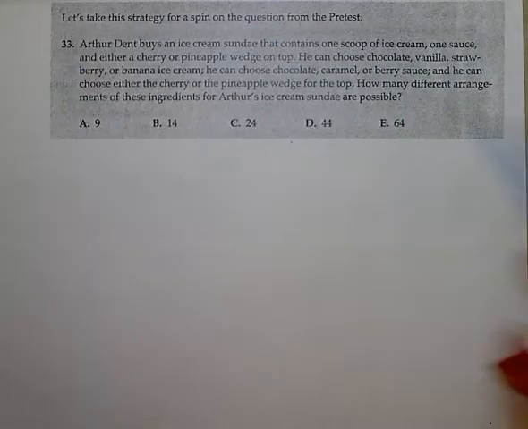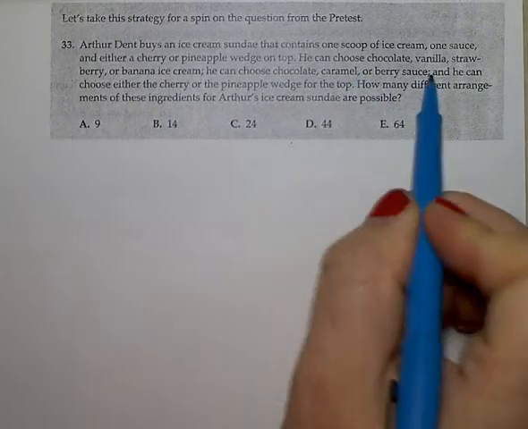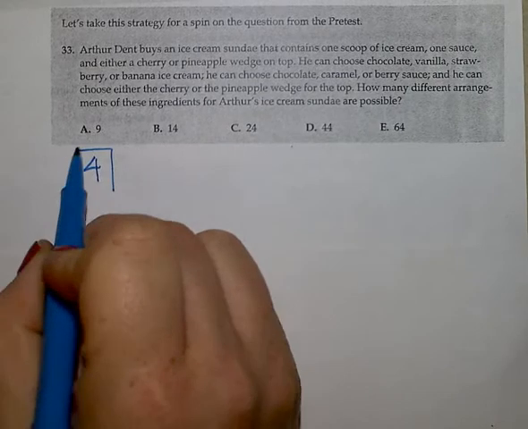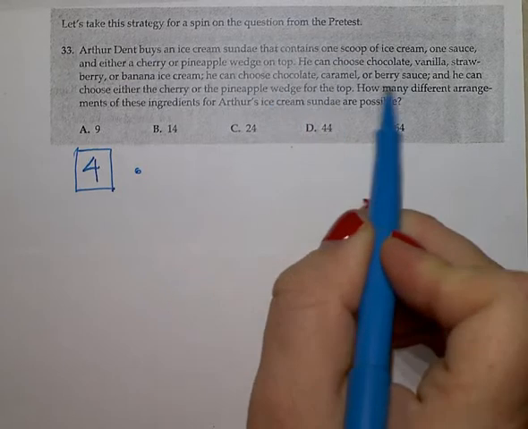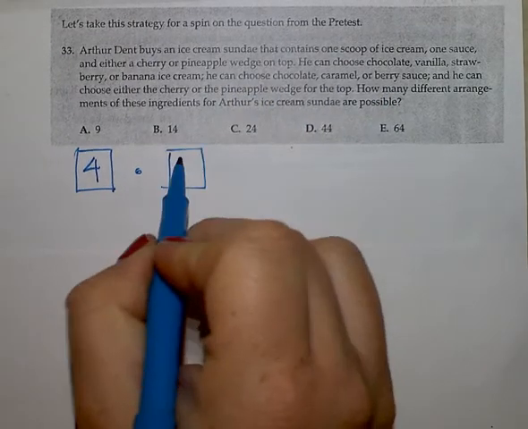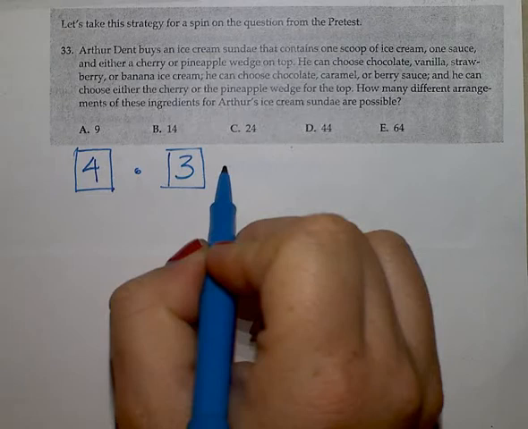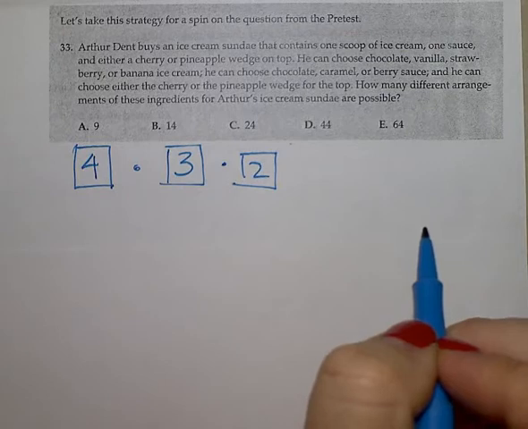So it says here that Arthur Dent buys an ice cream sundae that contains a scoop of ice cream, one sauce, and either a cherry or a pineapple wedge on top. He can choose chocolate, vanilla, strawberry, or banana ice cream. So how many choices does he have for ice cream? Write it down. That's your first option. He can choose chocolate, caramel, or berry sauce. He has 3 sauces to choose from. And he can choose either a cherry or a pineapple wedge on top. 2 options.